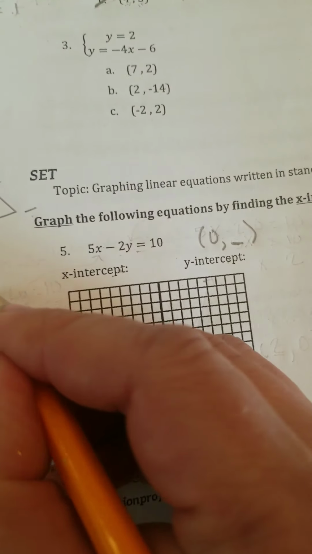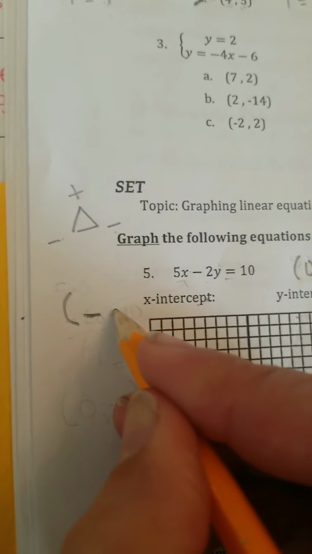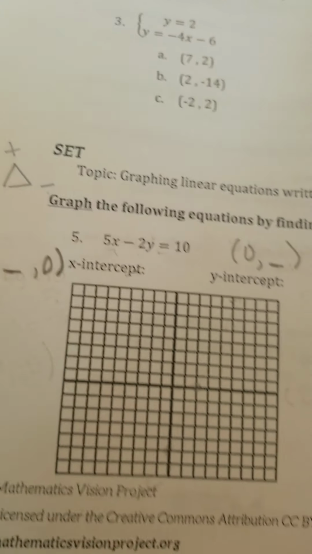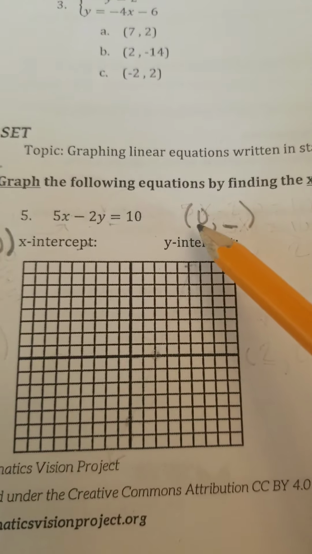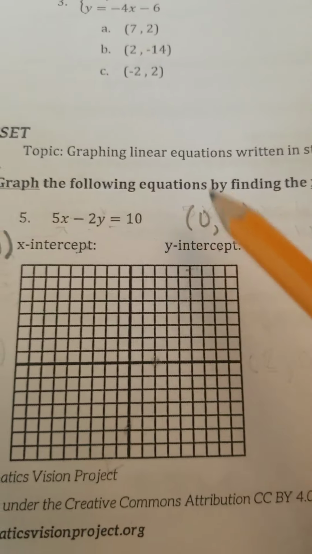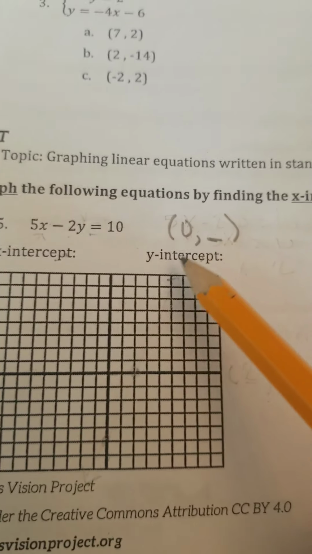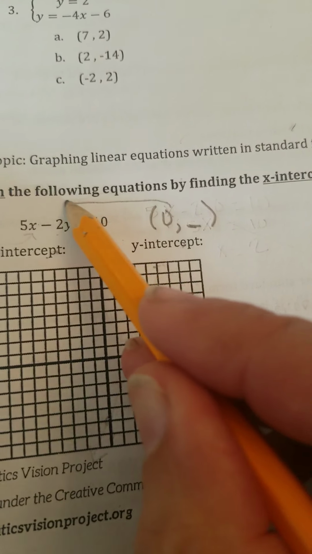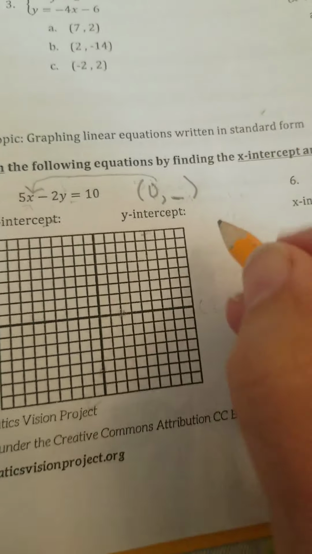So my x-intercept is going to be when I'm looking for my x, but I know that my y is going to be 0. It's not going to go up or down. Now, if I know one of my points, I can find the other by plugging it in. So if I'm looking for my y-intercept, I'm going to plug 0 in for x. And I'm going to write that problem.